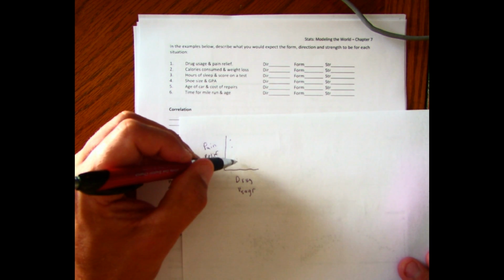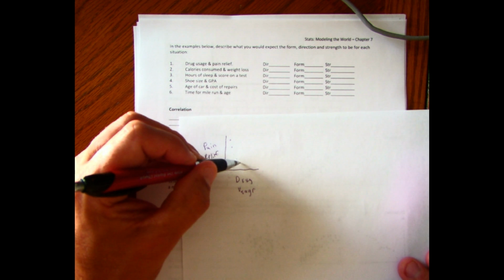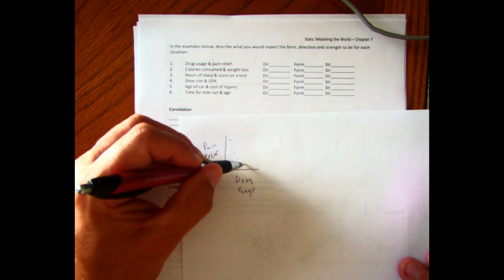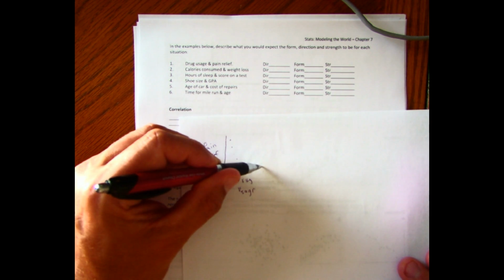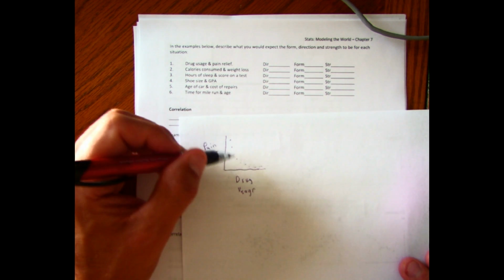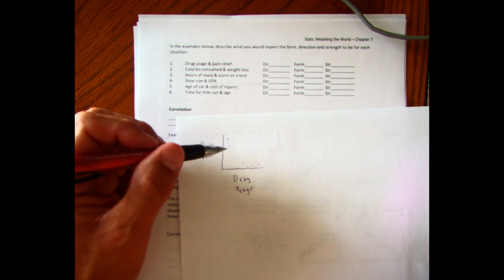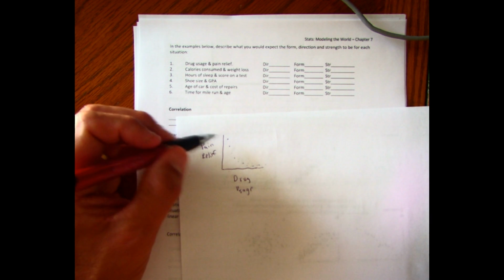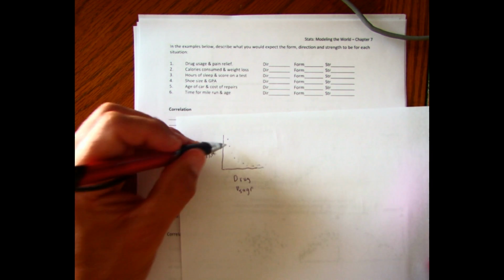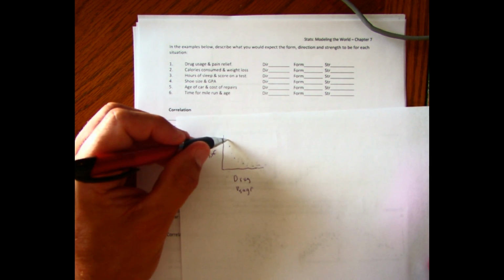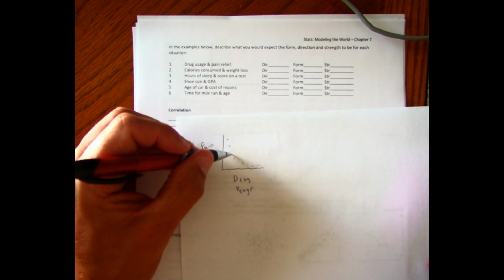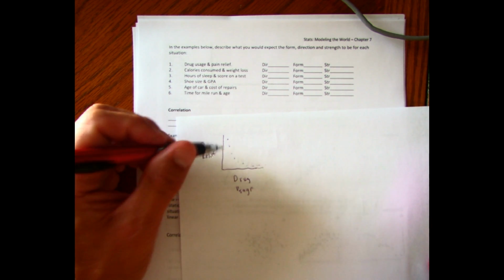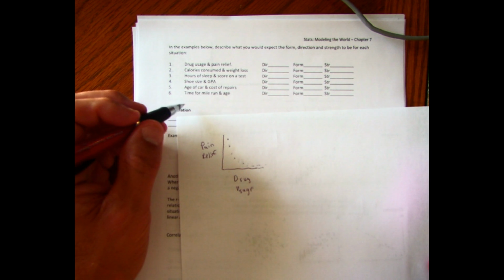Now, the more drugs that I take, it would probably level off to where it got to minimal pain no matter how many drugs I took. Well, you'd probably be passed out if you took too many drugs, and then the pain would go down to zero. But let's assume that we're kind of taking these not all at once, we're taking them over time.